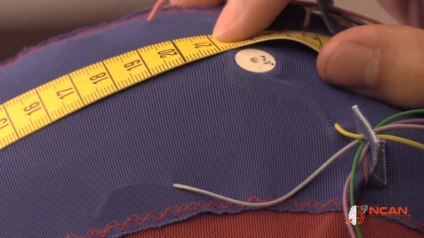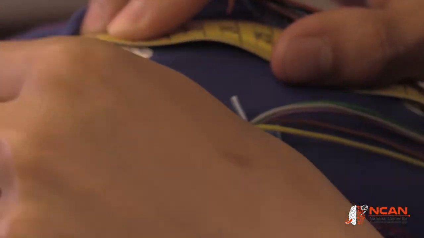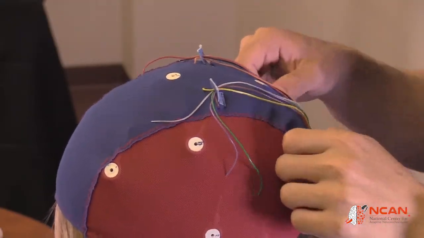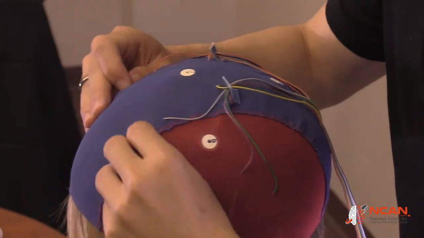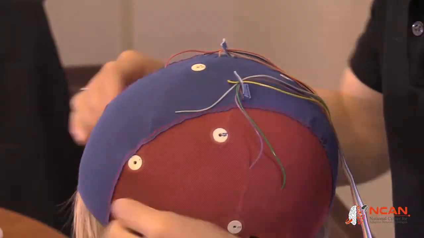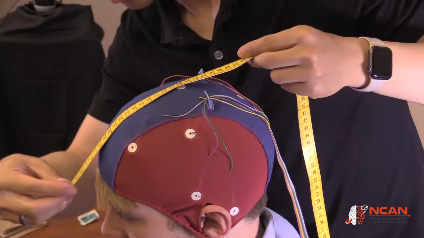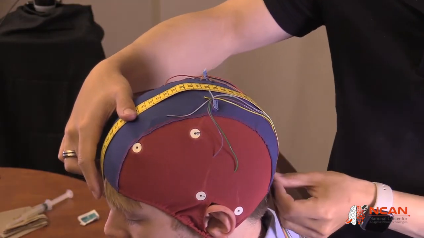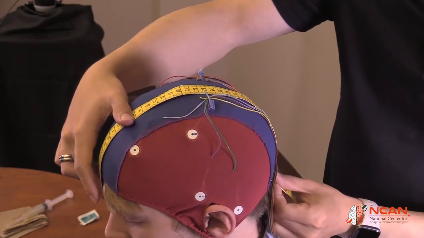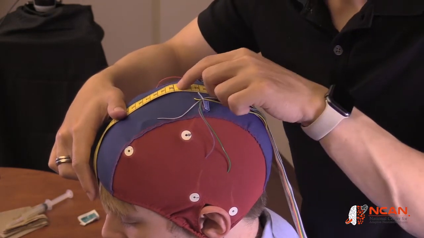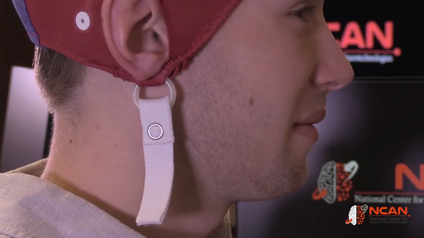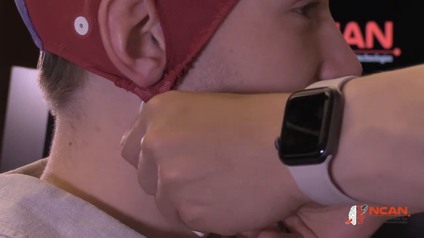Adjust the cap if CZ is not 20.5 centimeters from the nasion. Once the cap is aligned correctly, we can close the chin strap.